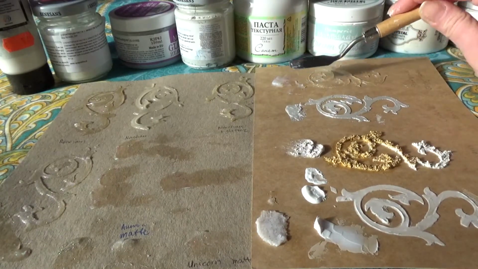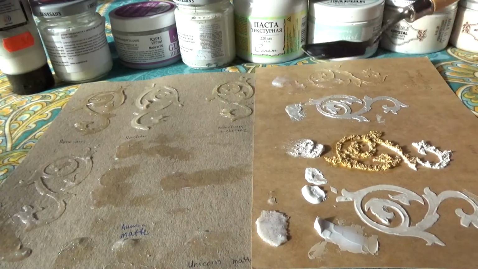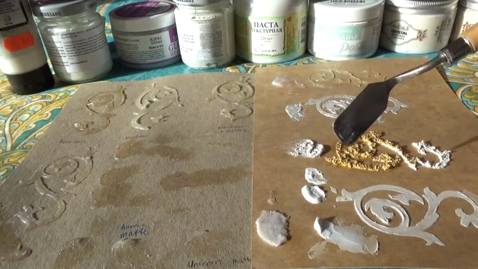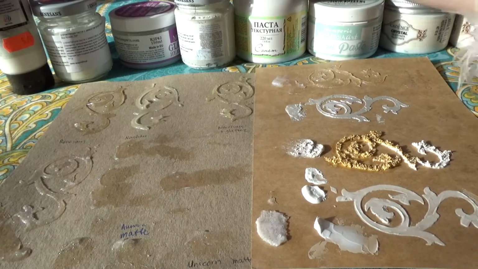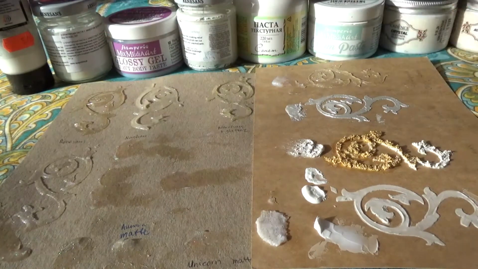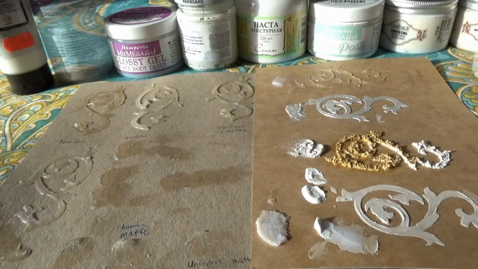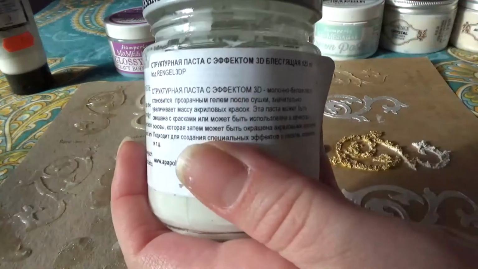This one is very obedient, very easy to work with. I like these Hungarian ones, this creamy and this heavy body. The quality and the texture is very nice. I like the thickness. I really like the quality also. So now let's look at these 3D gels.